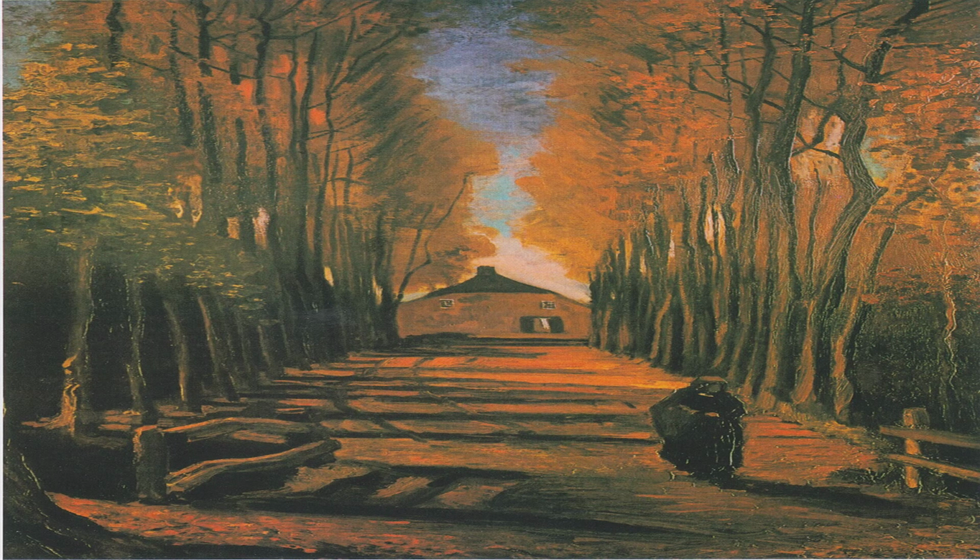Through Avenue of Poplars in Autumn, we gain a deeper understanding of Van Gogh's artistic beginnings, his sensitivity to nature, and the foundations upon which his later, more celebrated achievements were built.